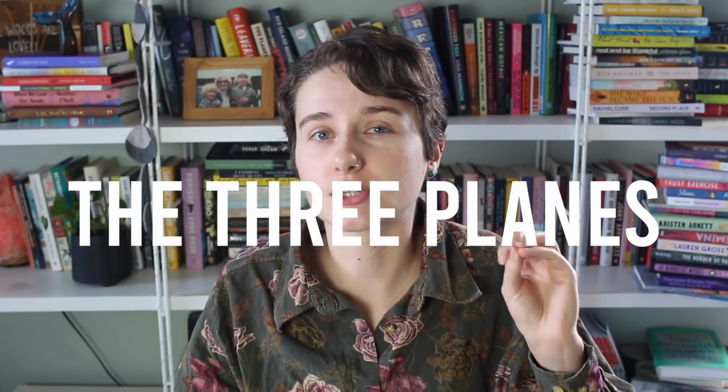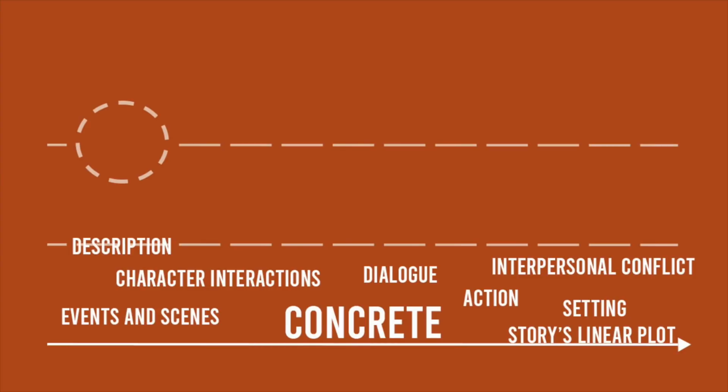So number 1 is the concrete plane. This is anything in a story that is physically happening. It's the scenes and events, a character's interactions, the dialogue, it's the interpersonal conflict, anything that is physically happening in a story, right? If it was a movie, you could see it happening. It's not up for interpretation.